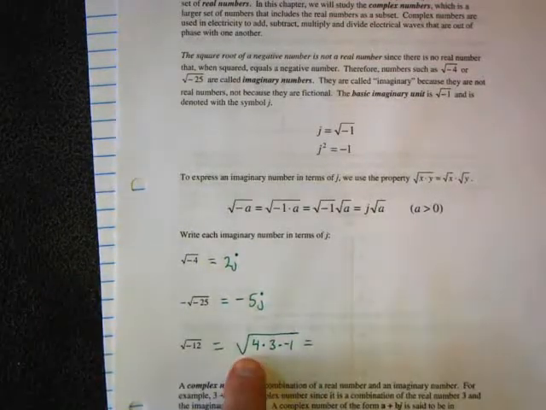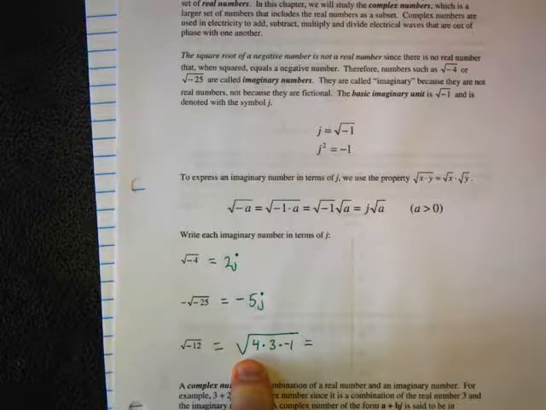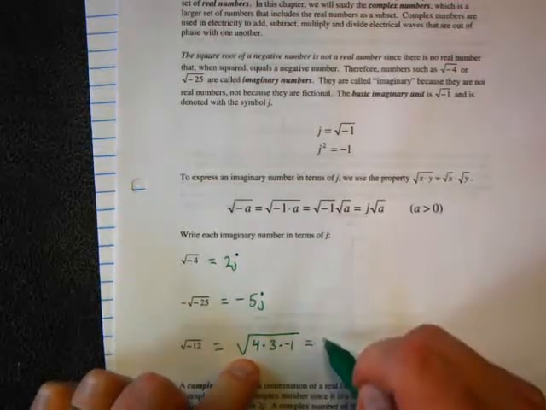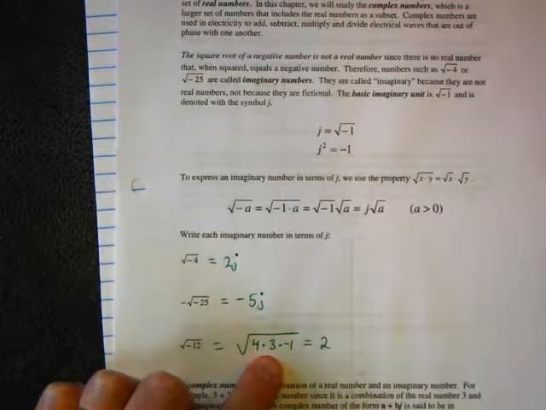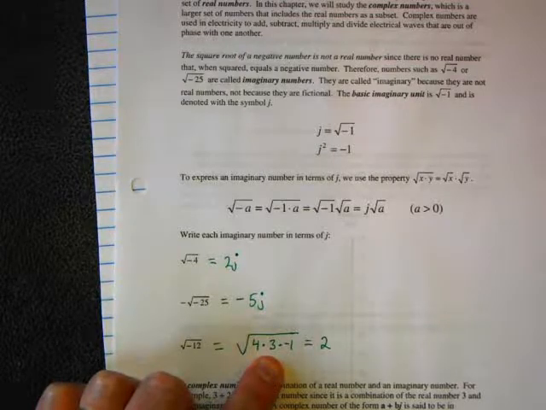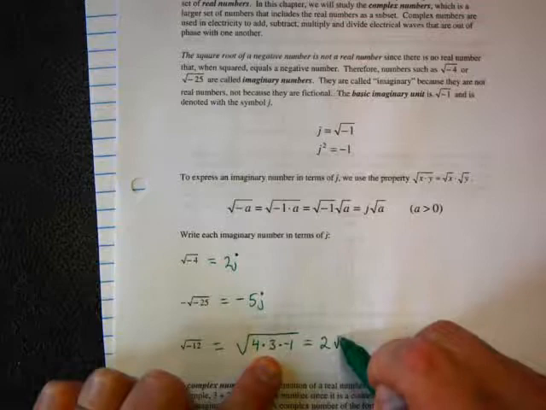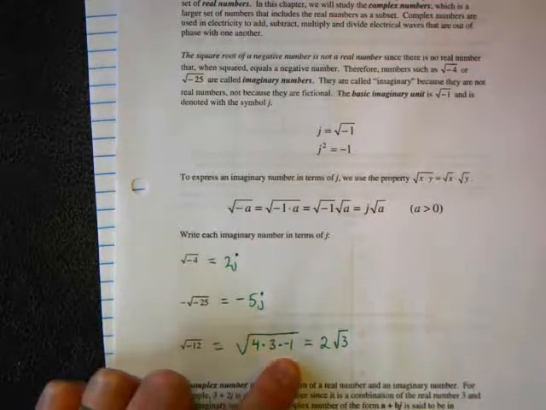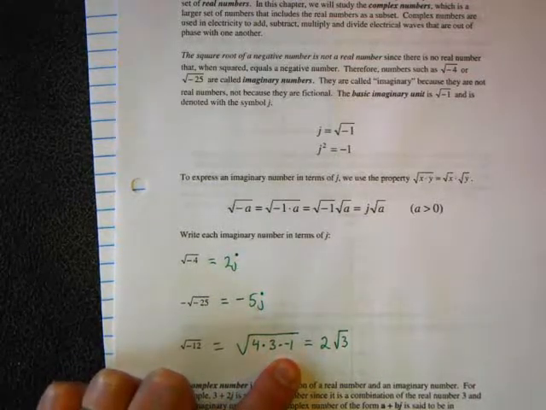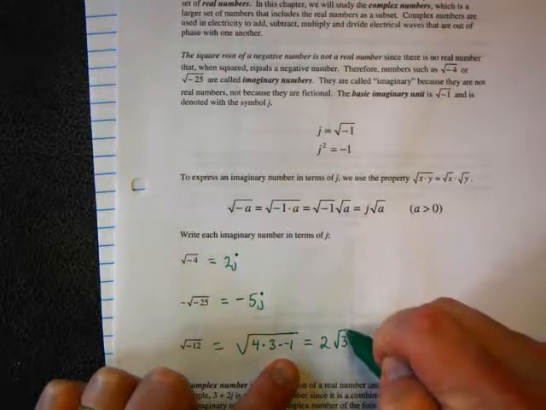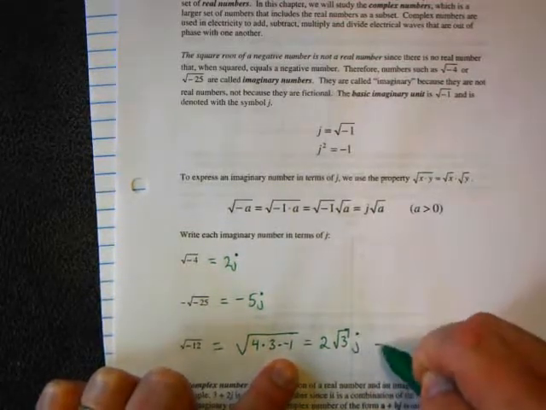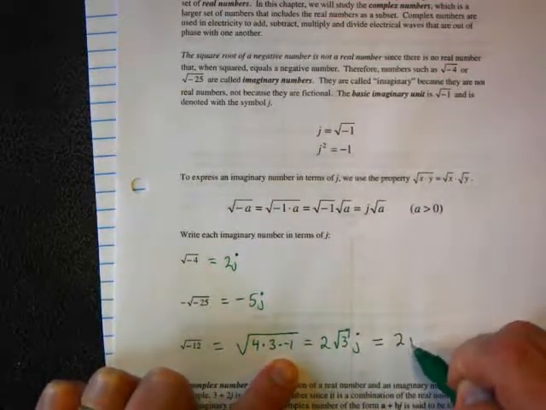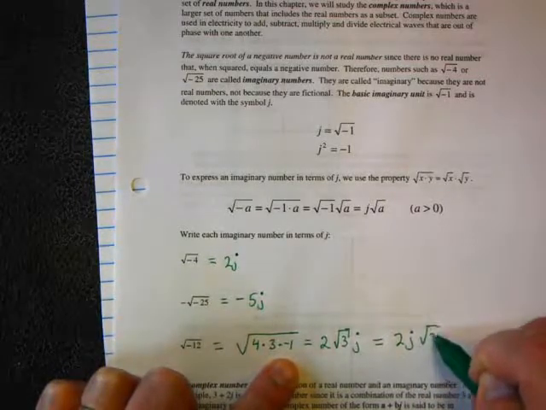The square root of 4 is a nice number. The square root of 4 is 2. Is the square root of 3 a nice number? No, so we're not going to be able to do anything with that. That one's going to be left as square root of 3. And then the square root of negative 1? j. All right, so typically we would write that as 2j square root of 3.